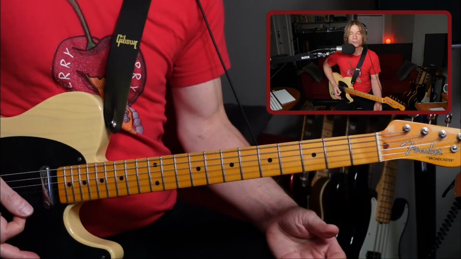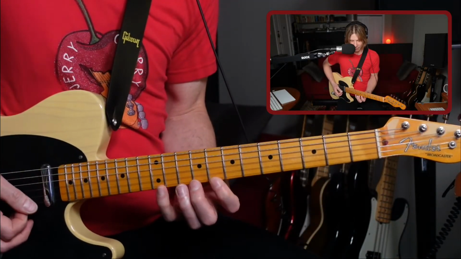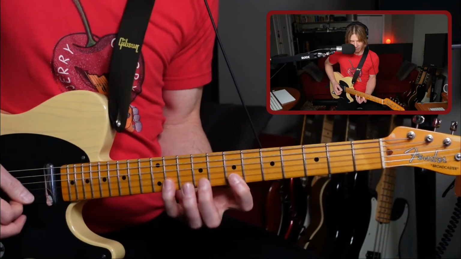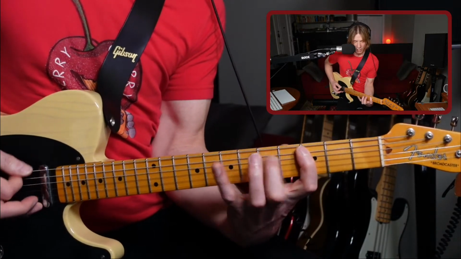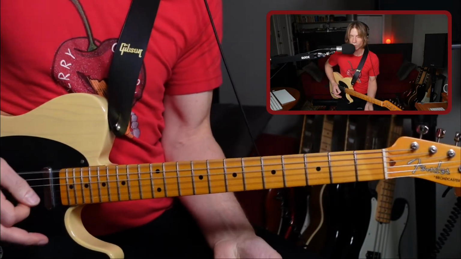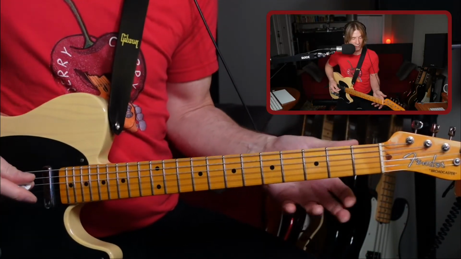It is a whole tone scale. Those are all whole steps, by the way. Sound of a whole tone scale. It's kind of jazzy sounding.